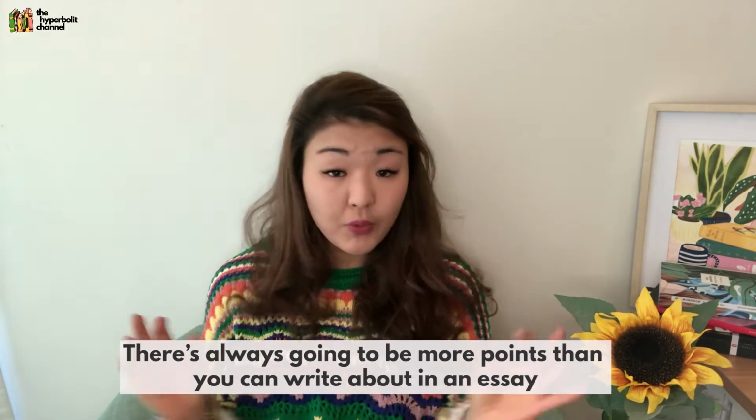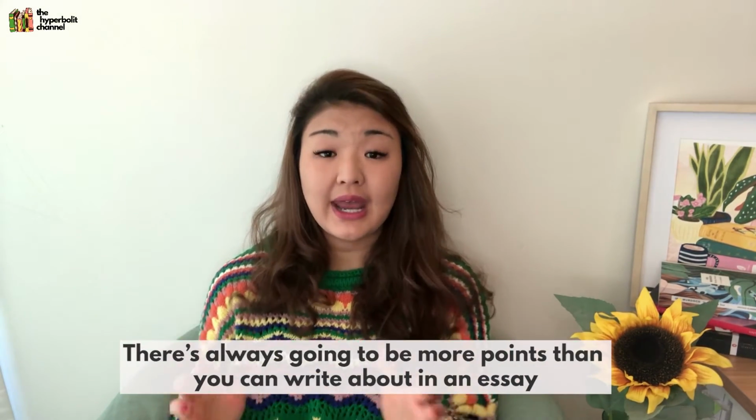Guys, here's the deal. There is always going to be more points than we can write about in an essay. Even for a short play like Macbeth, there could be upwards of 10 themes, and the pool of quotations available for any text is bound to be larger than the select few you will end up using in any essay. There's a limit to how much we can write for any essay, timed or untimed, because part of the point of writing an essay is to convey a specific perspective on a specific topic.